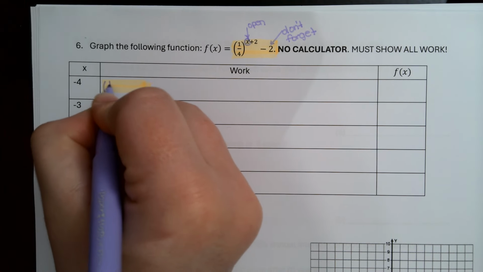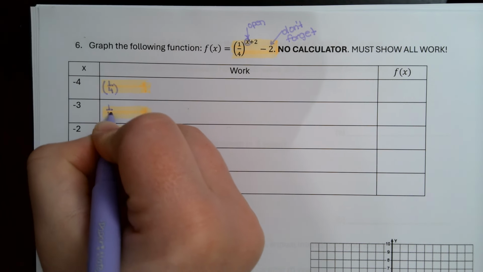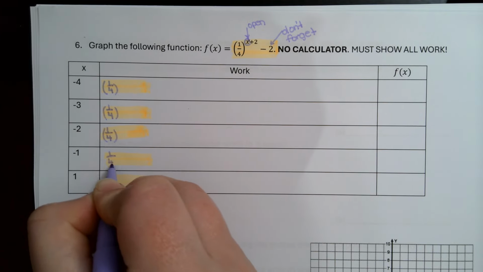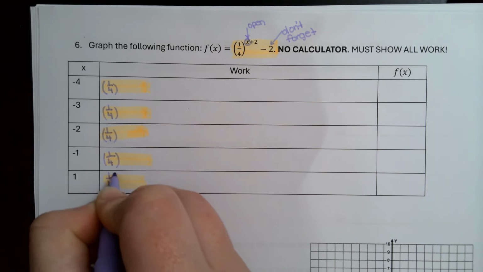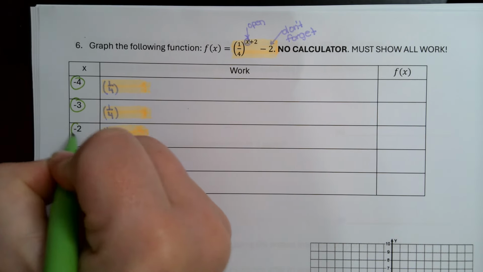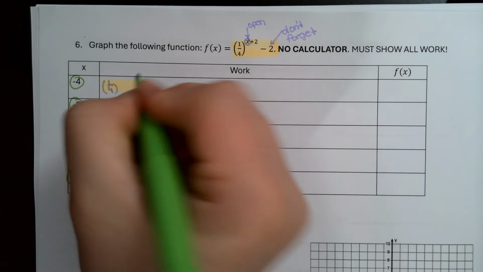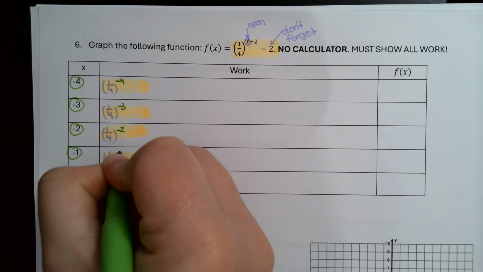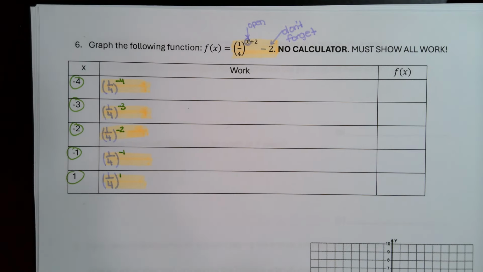So I'm going to write 1/4. I'm just writing the base of 1/4. Next, I'm going to open up for x. These are my x values. And x is -4, -3, -2, -1, and +1. There is no 0.